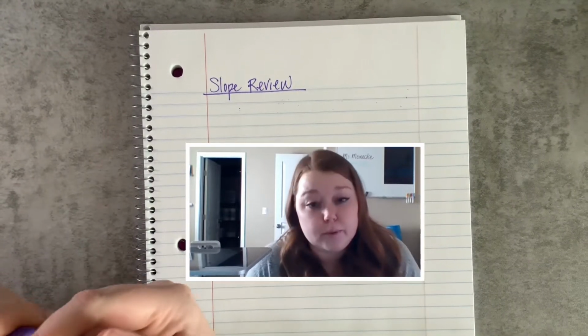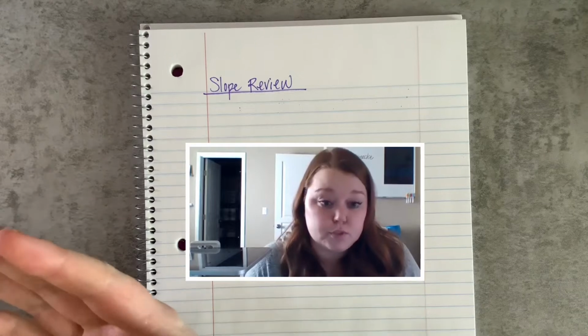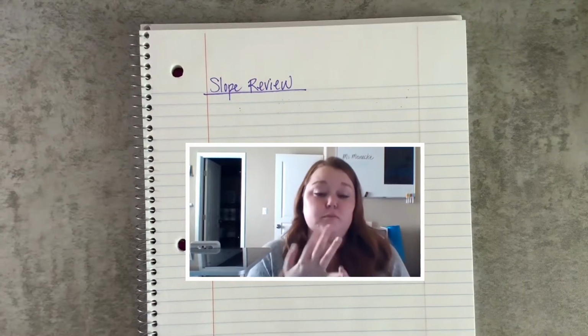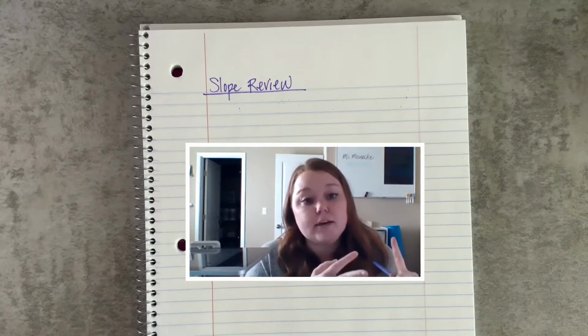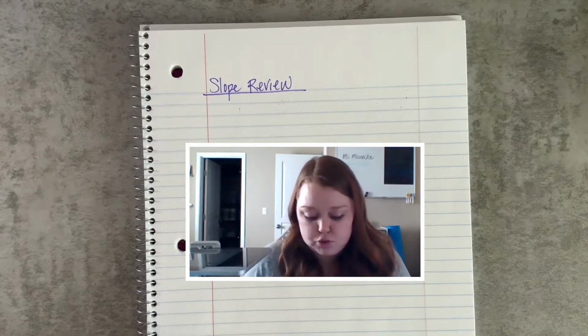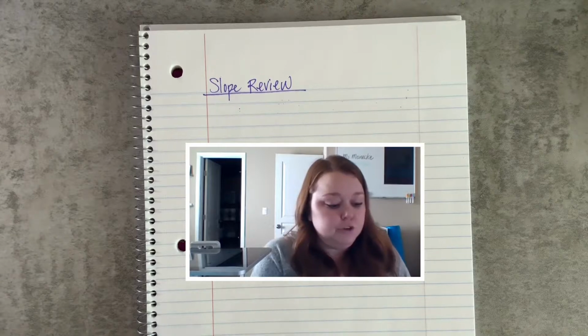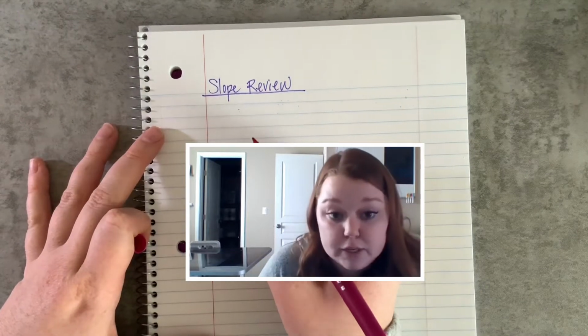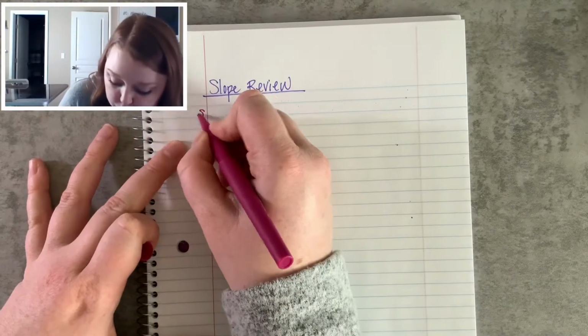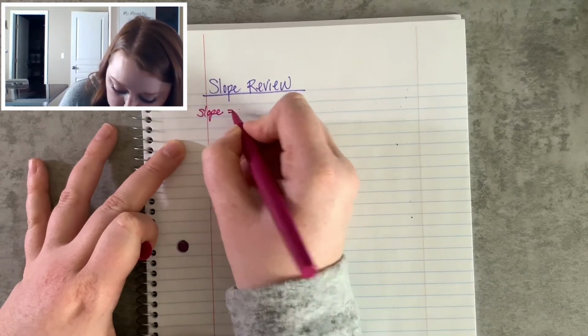So we're going to do just a quick review on how to find slope. I've taught you how to find slope from a graph, from a table, and from 2 points. So we're just going to do a quick example of each. In your notebook, let's first talk about all the different ways to represent slope. So let's write slope right here.